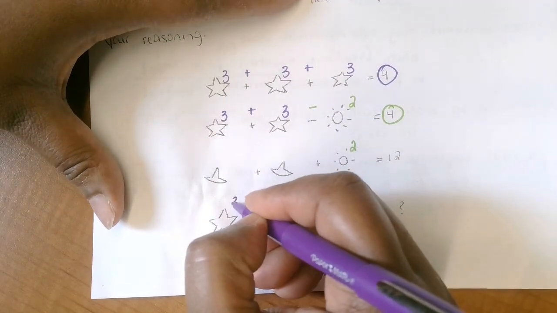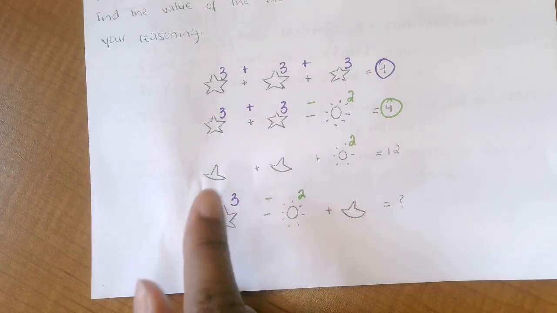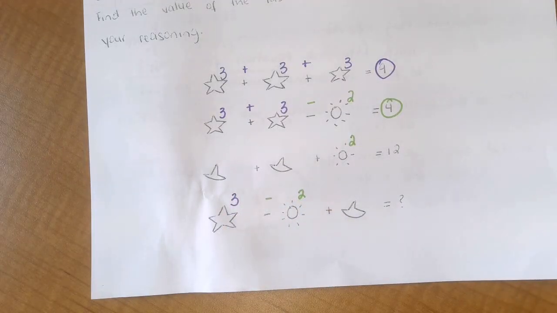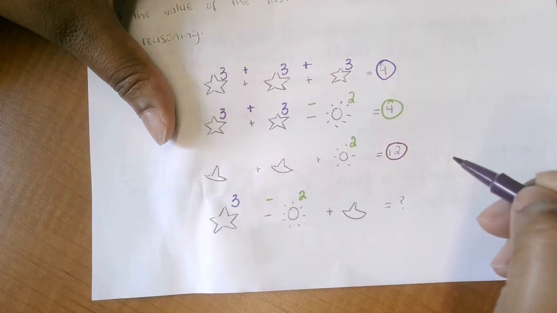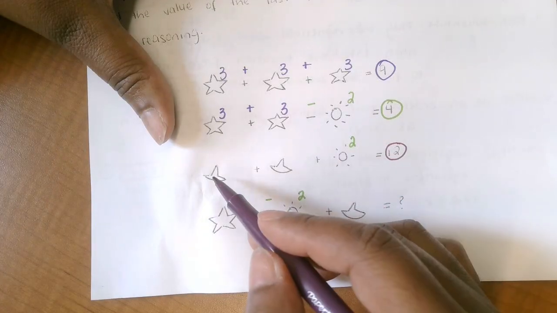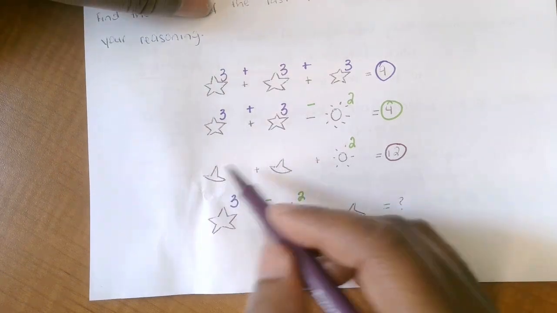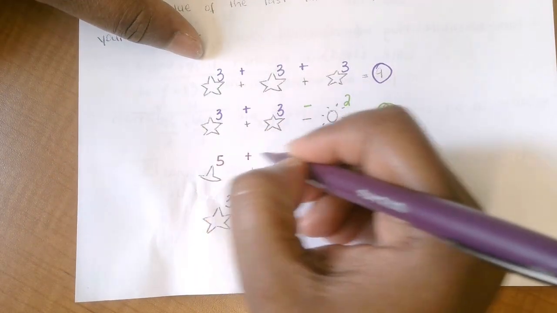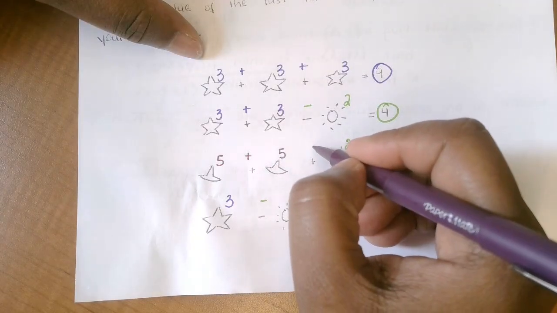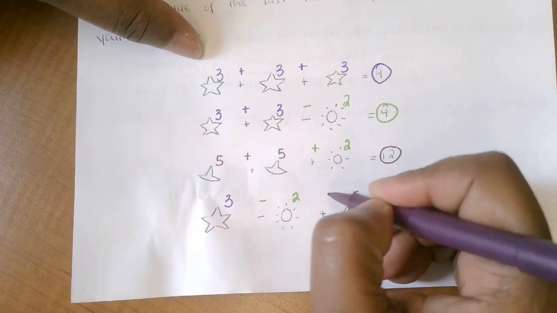So anywhere we see these things, we will know to fill them in. So we know star is 3, sun is 2, and I can't even explain what symbol that is. I drew that symbol and I'm like, I don't even know what I drew, but yes. So we know the total for this is 12. And if this is 2, this is the same symbol twice, so it will be one value that we're adding twice, plus 2. So this would have to be 5 plus 5 is 10, plus 2 is 12. So we know the value of this is 5.